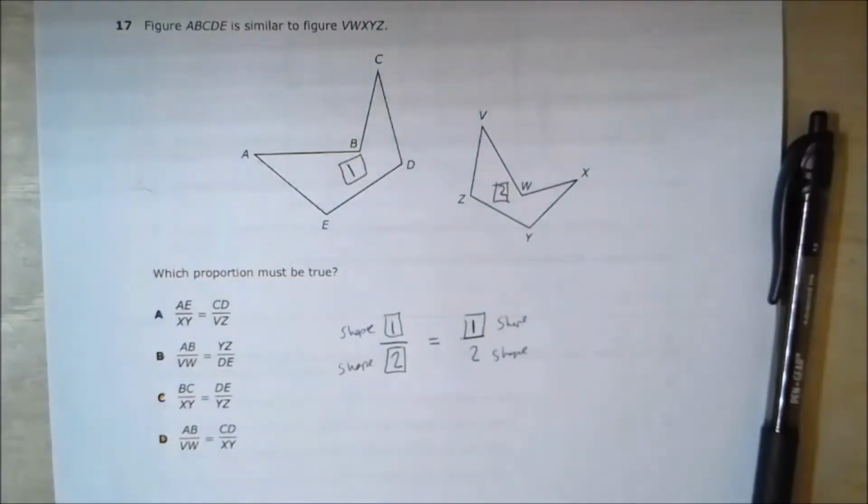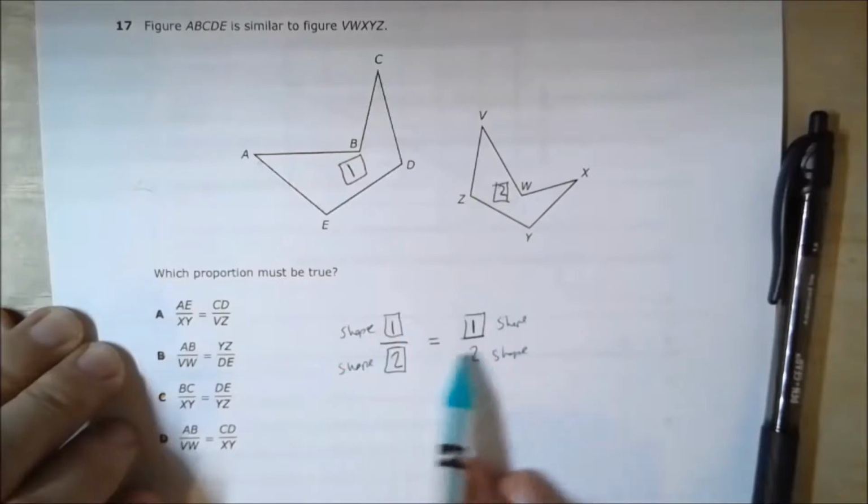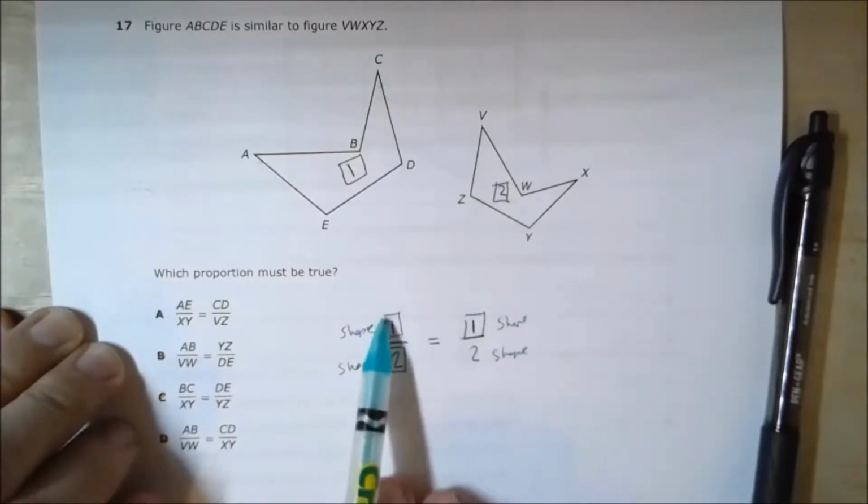Alright, in problem number 17, it says figure ABCDE is similar to figure VWXYZ. It asks which proportion must be true. Keep in mind that when we're setting up a proportion, we would like to keep everything for shape 1 on top and everything for shape 2 on bottom. And when we have shape 1 and shape 2, these should be similar sides.